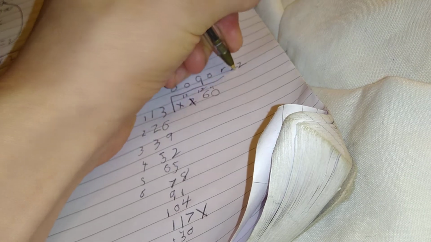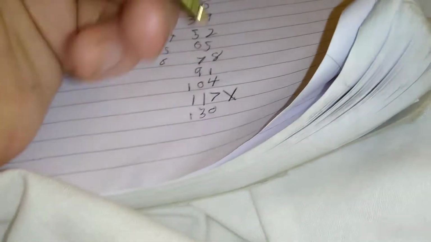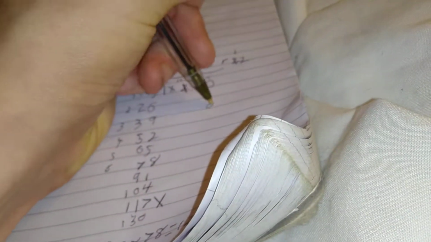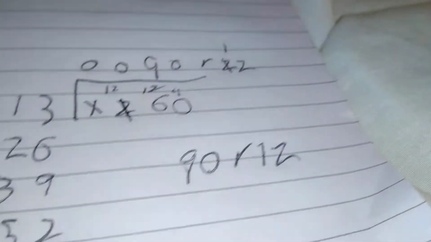Wait, no, it'll be 12. 12 remainder. You can just do 90 take away 78 equals 12. That is your remainder. So my answer for this will be 90 remainder 12.